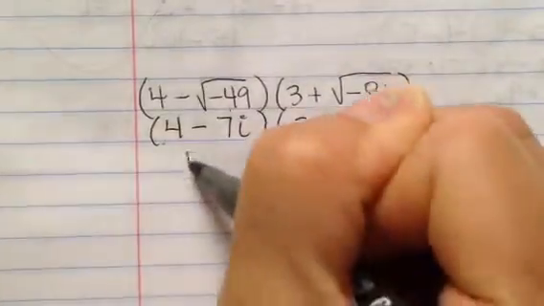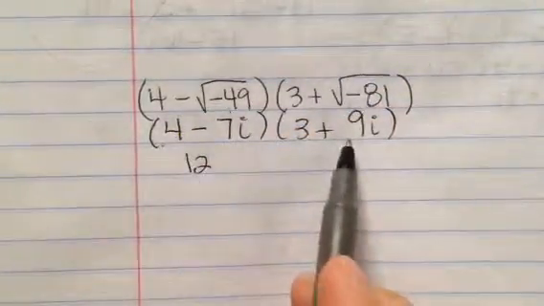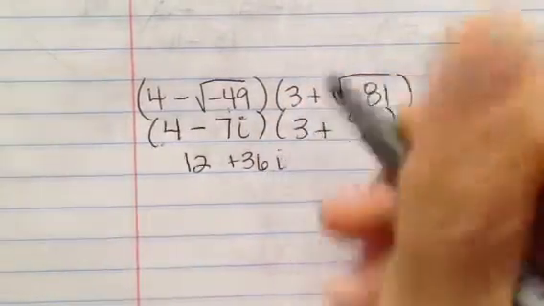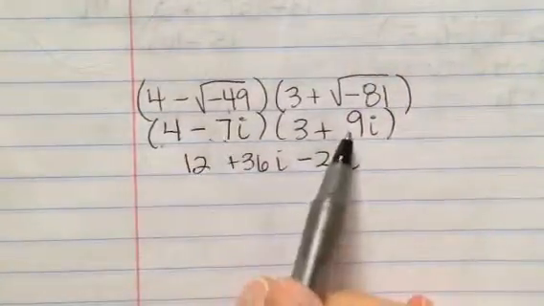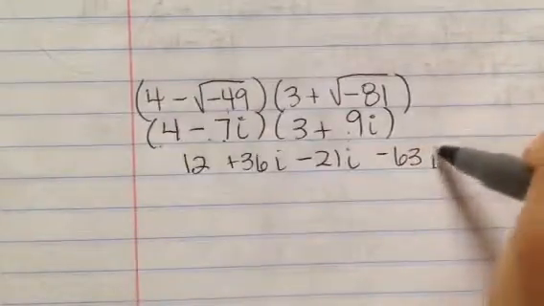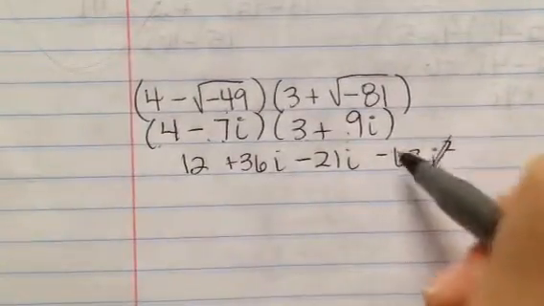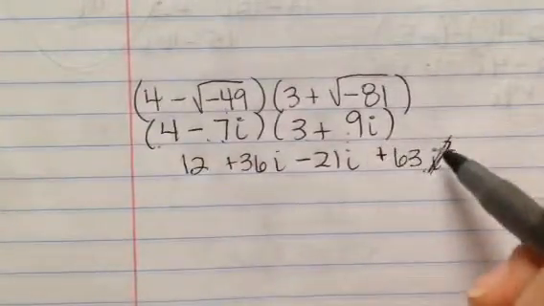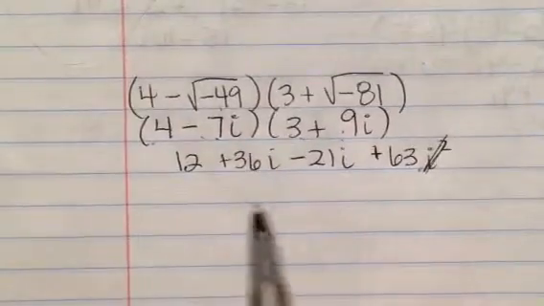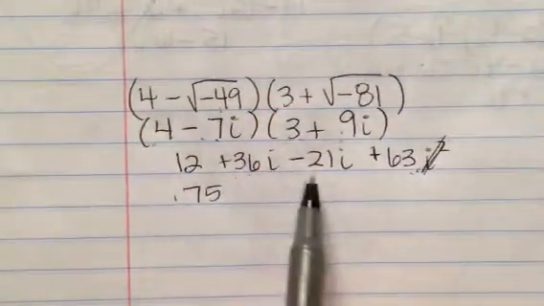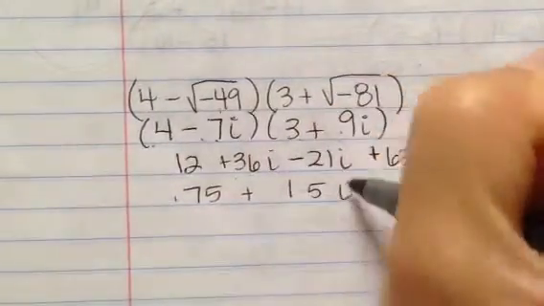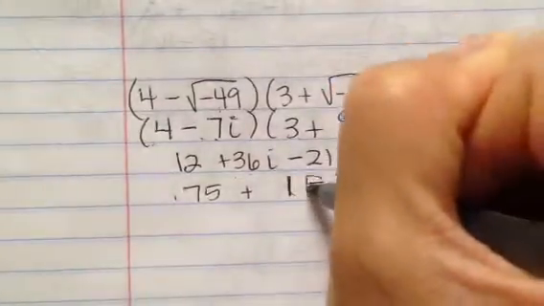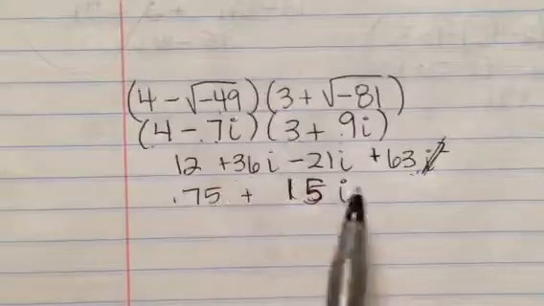So 4 times 3 is 12. 4 times 9i is 36i. Negative 7i times 3 is negative 21i. Negative 7i times 9i is negative 63i squared. So i squared, that's just going to change this negative, so now it's a plus. So if that were a plus and you had an i squared, then you just change it to a negative. Okay, so 12 plus 63 is going to give us 75. 36 minus 21, so 6 minus 1 is 5, 3 minus 2 is 1, so that's a 15. Sorry, that's really ugly, sorry. 75 plus 15i, that's it.